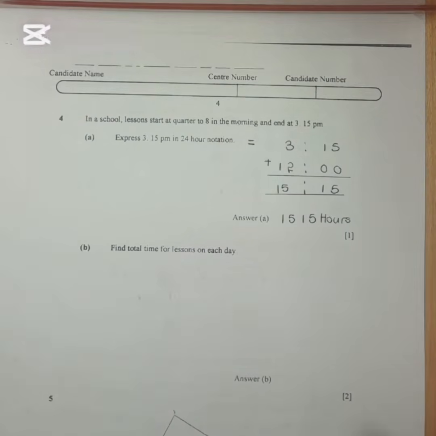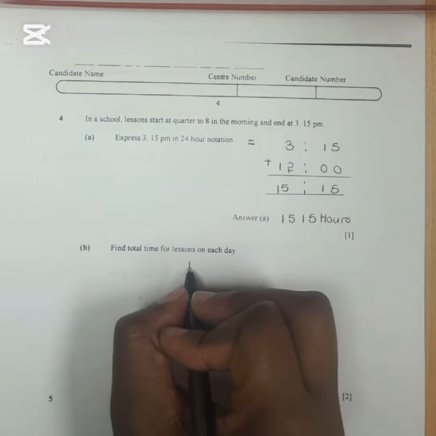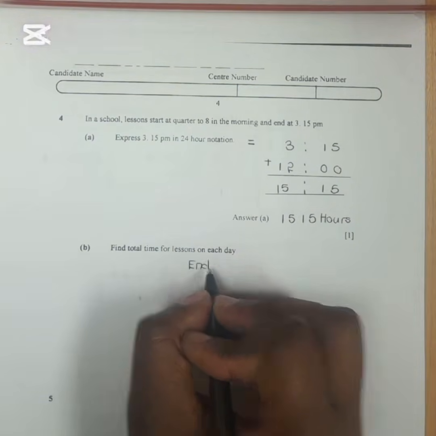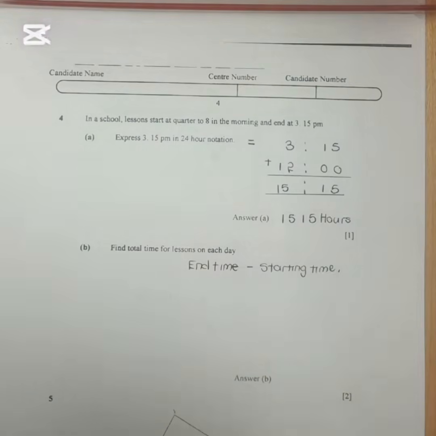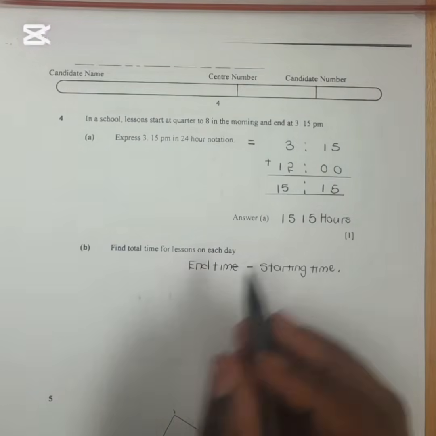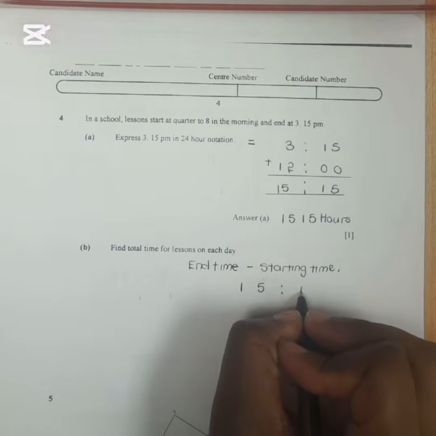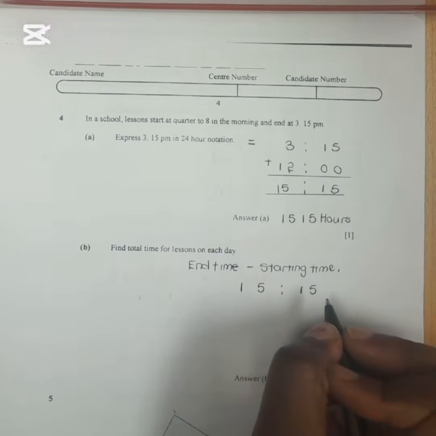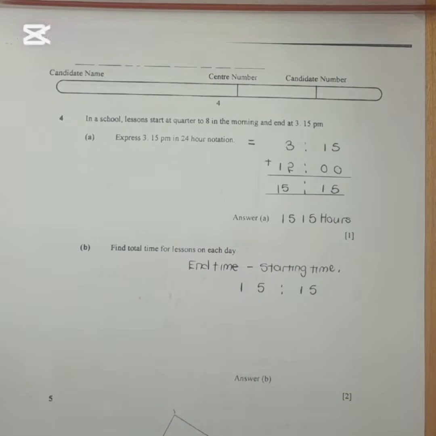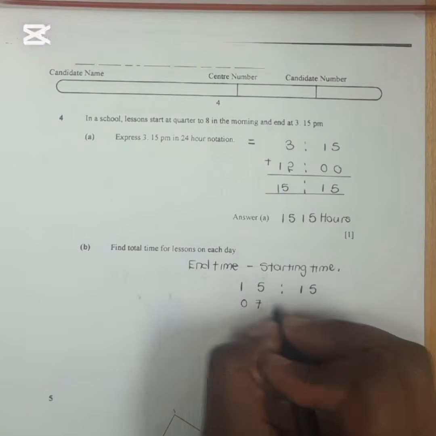Let us proceed to part B. Part B is saying, find the total time for lessons on each day. So we need to say the ending time minus the starting time. The lessons end at 15:15, so we write our 15:15 here. And then it starts at 7:45. We need to write 7:45 in 24-hour notation. It is going to be 7:45.